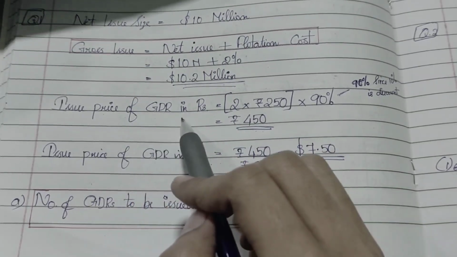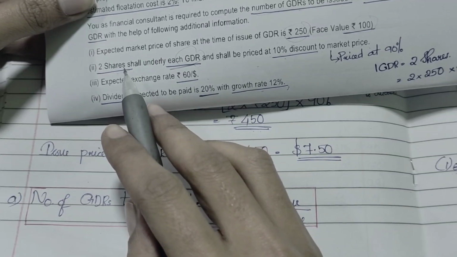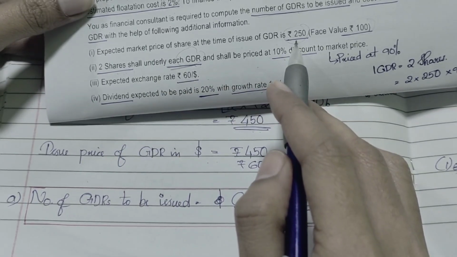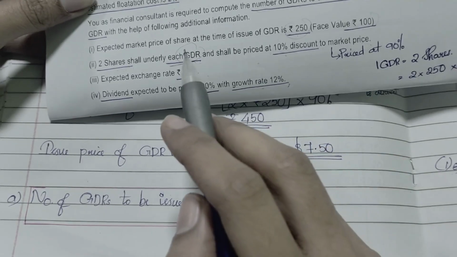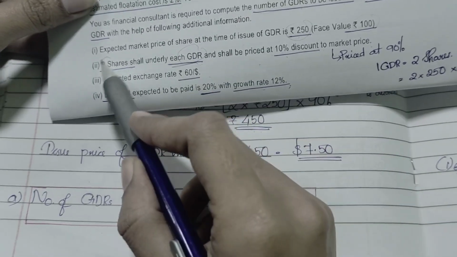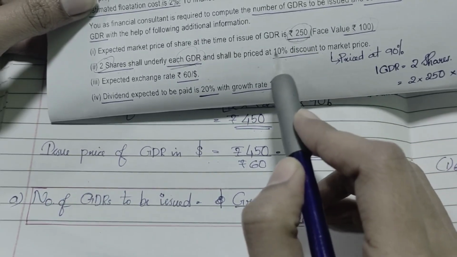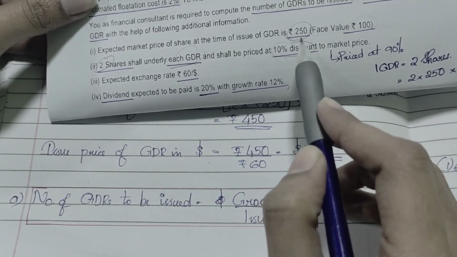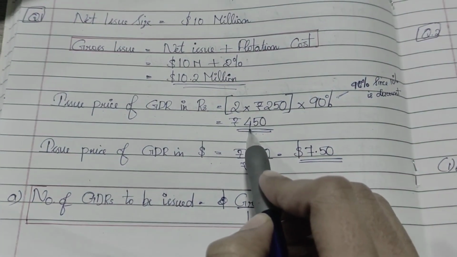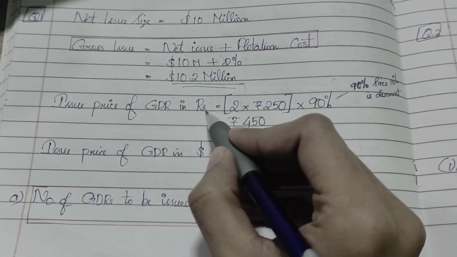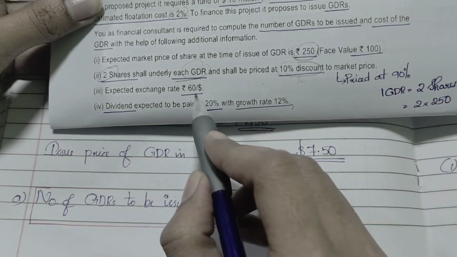Then issue price of GDR. So 1 GDR is equal to 2 shares. And for a share, the market price is 250, with 10% discount. So issue price of GDR will be 2 into market price 250 into 90%, since it will be priced at 10% discount, 450 will be the issue price of GDR. This is in rupees. To convert that into dollars, we have to divide 450 by 60.